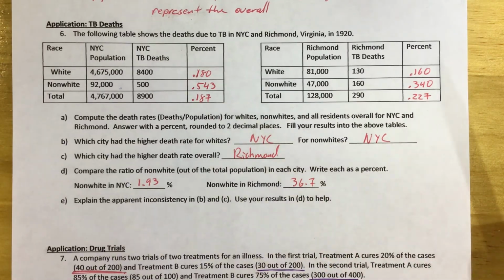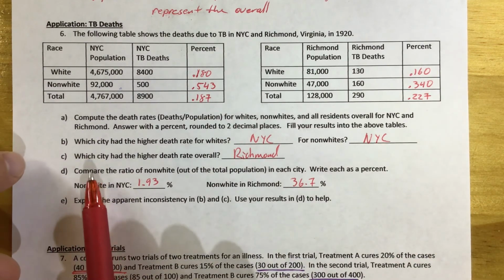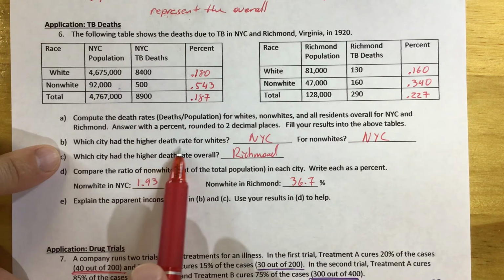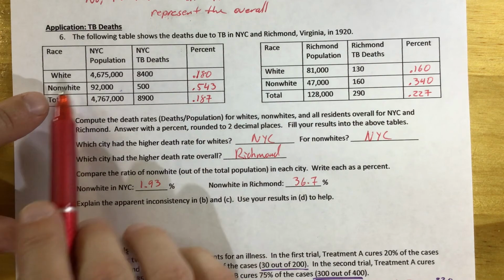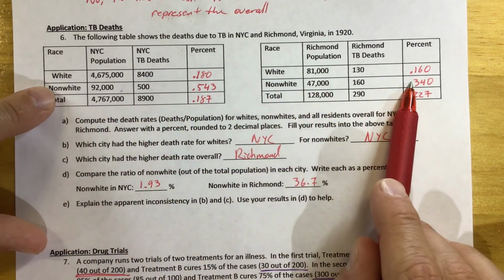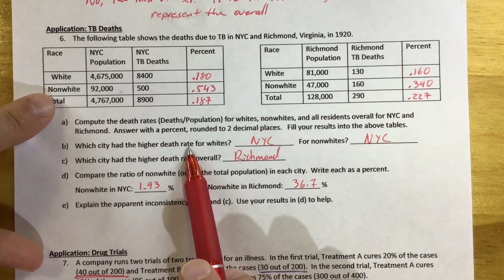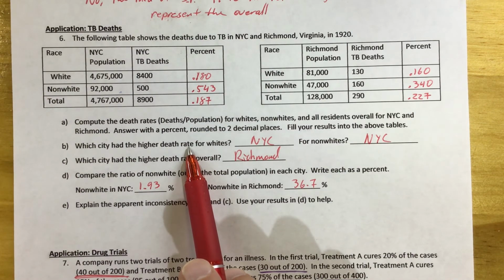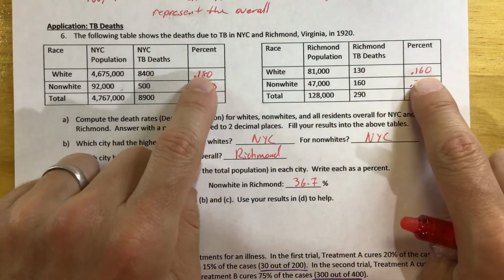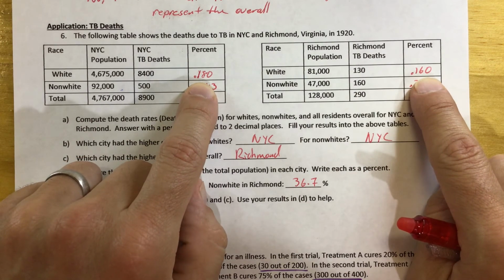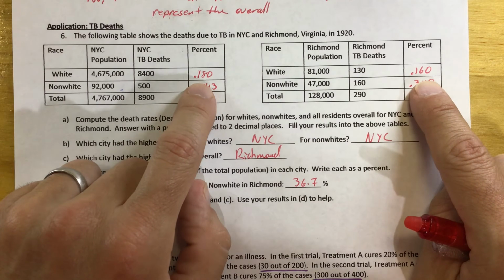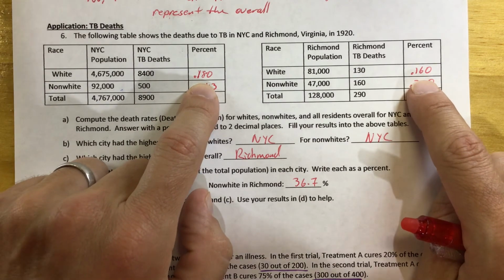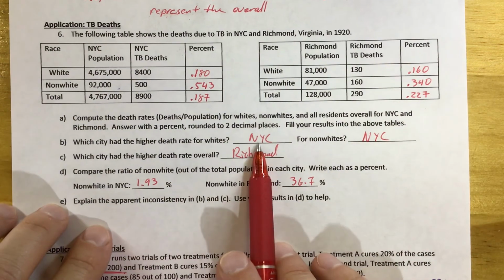All right, now what we want to do is start looking at some comparisons here. Which city had the higher death rate for whites? Okay, so we're talking about whites here. That means you're only looking at the top row for each of these. A higher death rate, a rate is going to be referring to anything that's got the division, so that's a percentage number. That means that we're comparing these 2 numbers. That one is just slightly higher. Remember, this is less than 1%. It's 0.18%, but it is greater than 0.16%, so that's going to be New York City.